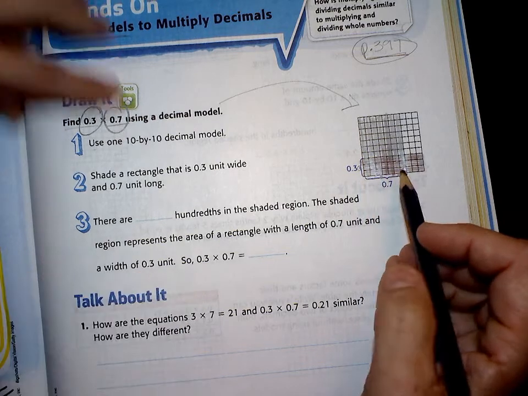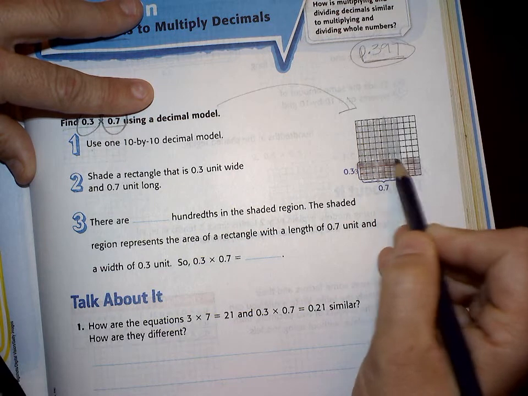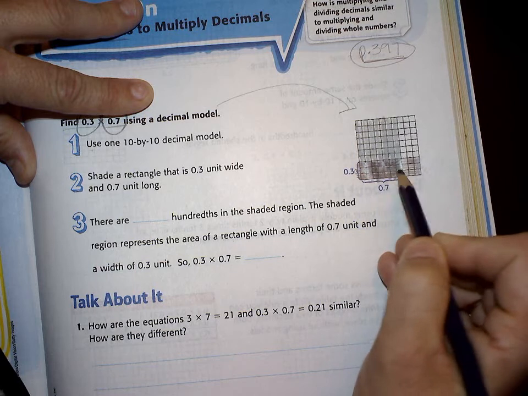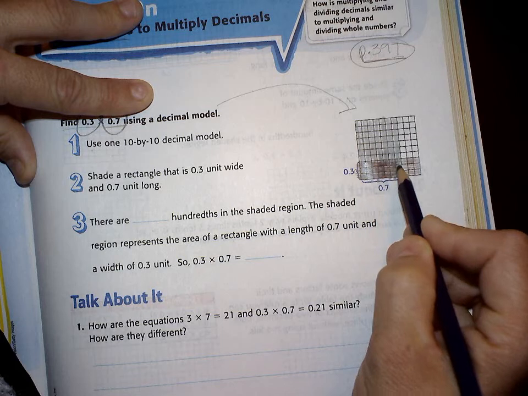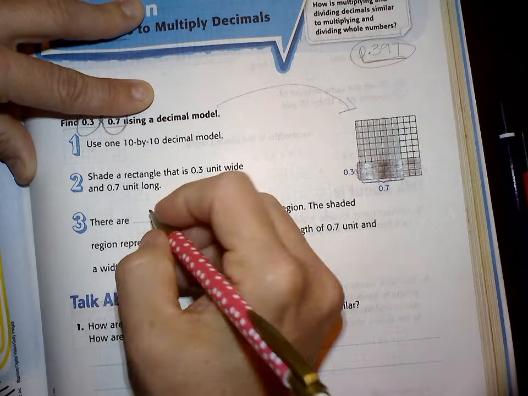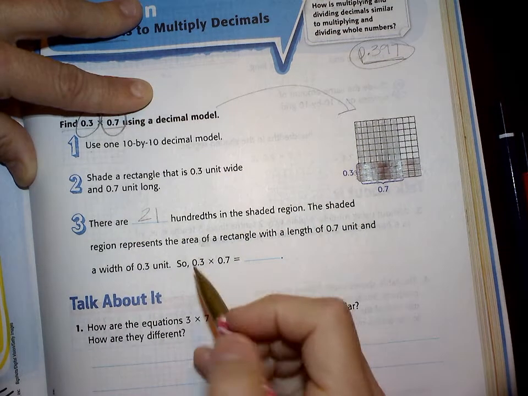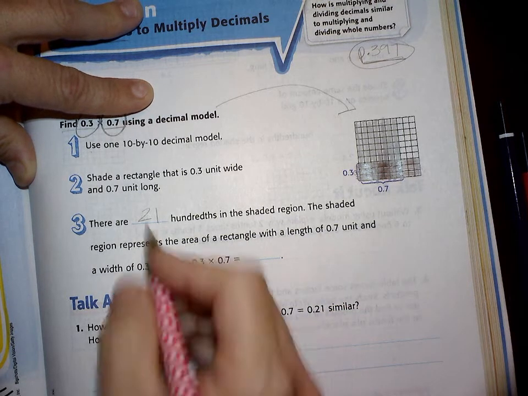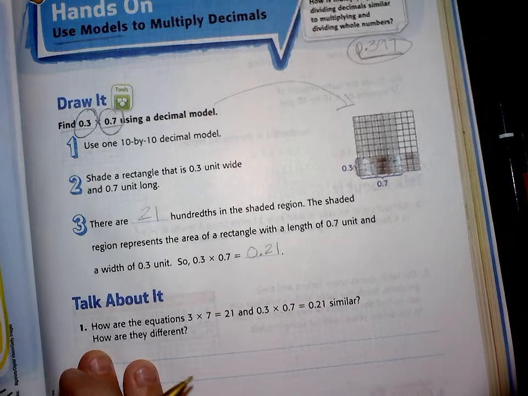So let's see, how many, so this shaded section here, if you count up how many little tiny hundredths there are, remember this is 100 cubes, so you count 1, 2, 3, 4, 5, 6, 7, 8, 9, 10, 11, 12, 13, 14, 15, 16, 17, 18, 19, 20, 21. There are 21 hundredths in the shaded region. And that shaded region represents the area of a rectangle with a length of 0.7 and a width of 0.3. So 0.3 times 0.7 is 0.21, 21 hundredths. 21 out of 100.